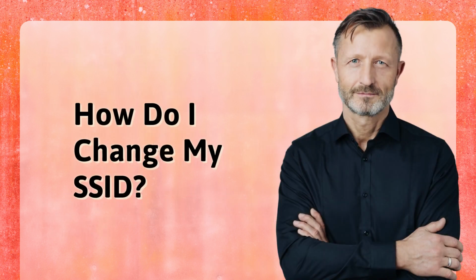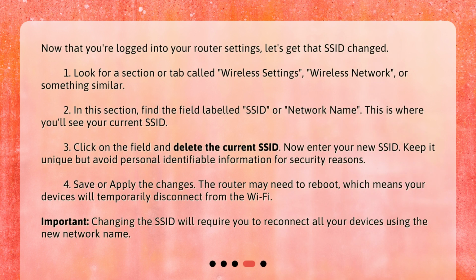How do I change my SSID? Now that you're logged into your router settings, let's get that SSID changed. 1. Look for a section or tab called Wireless Settings, Wireless Network, or something similar. 2. In this section, find the field labeled SSID or Network Name. This is where you'll see your current SSID. 3. Click on the field and delete the current SSID. Now enter your new SSID.